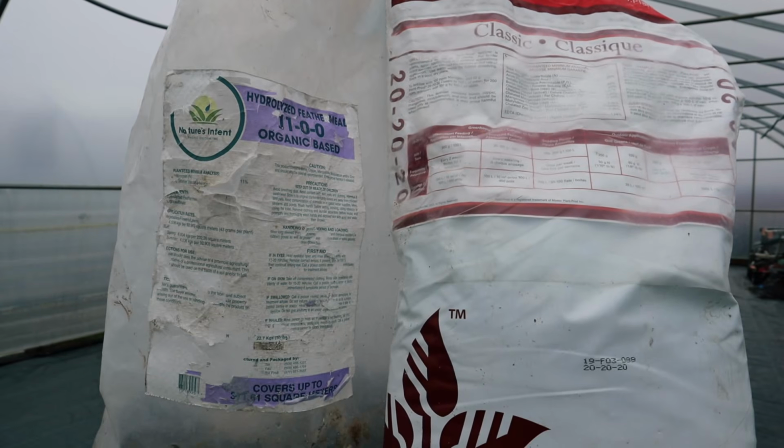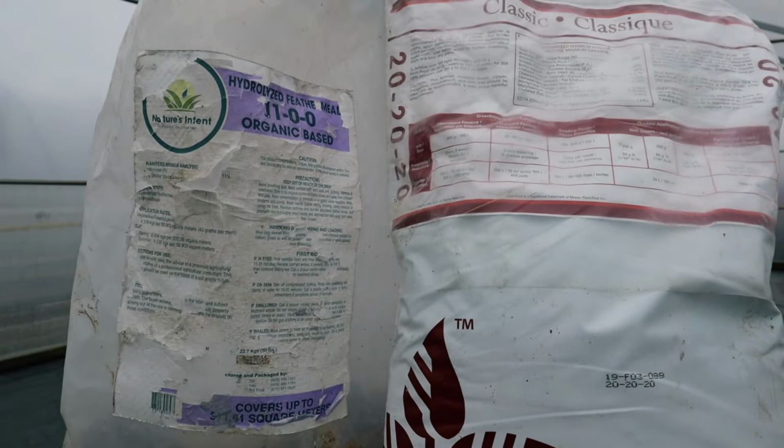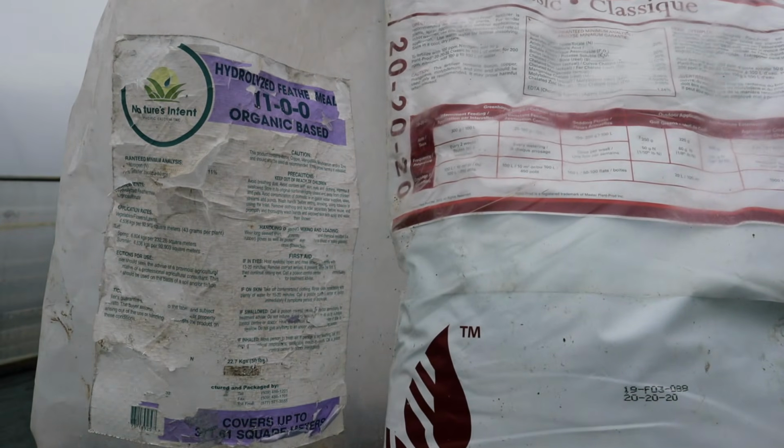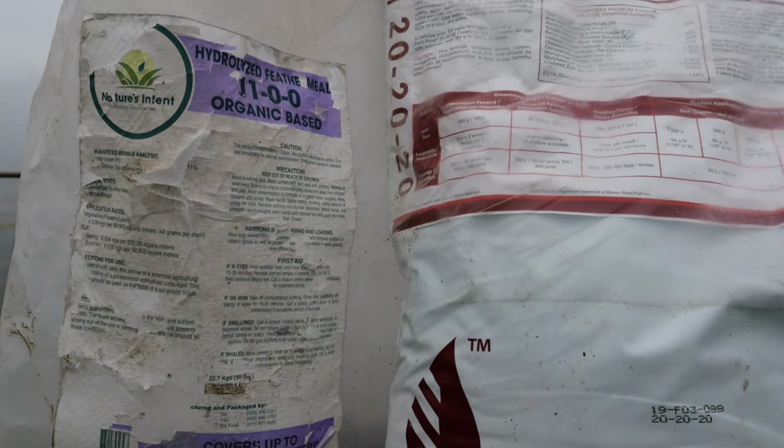No matter if you've started your plants from cuttings or from seed, at some point you'll have to feed them, and we can break the fertilizer down into two basic categories. There's organic fertilizers and conventional fertilizers. I'm not going to try to tell you which one is better, I'm just going to try to tell you what they are.